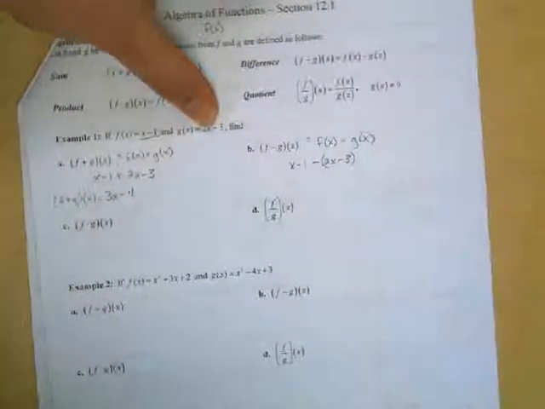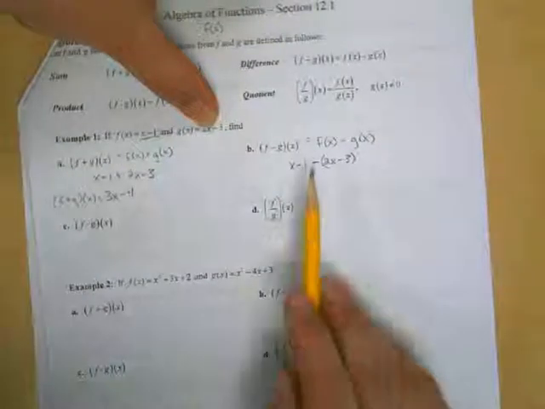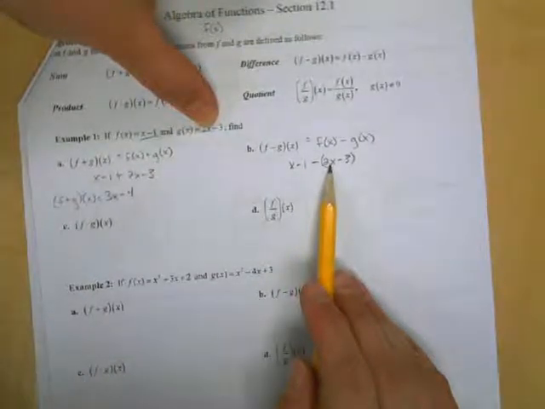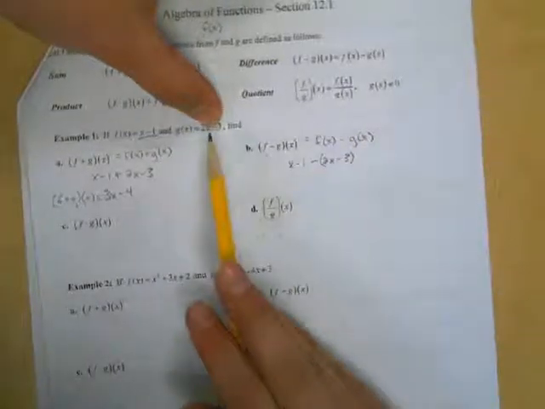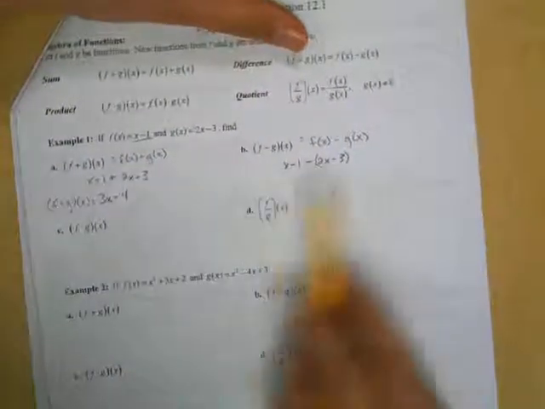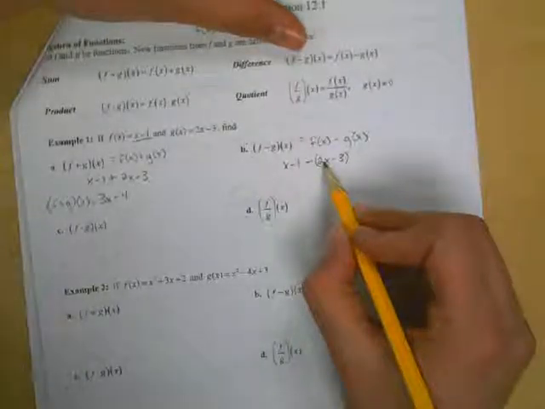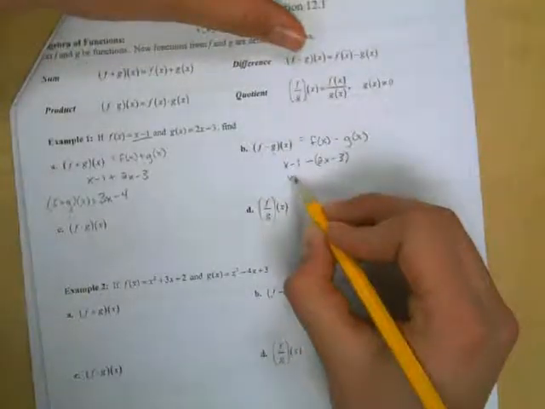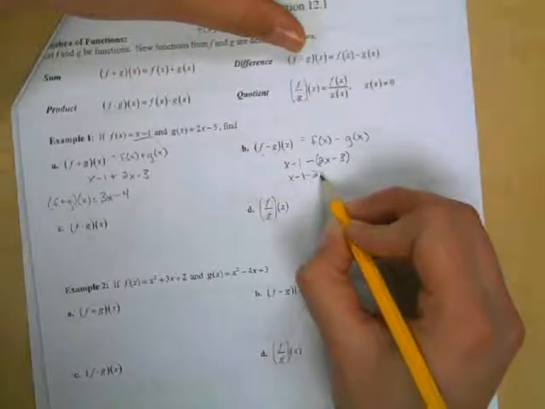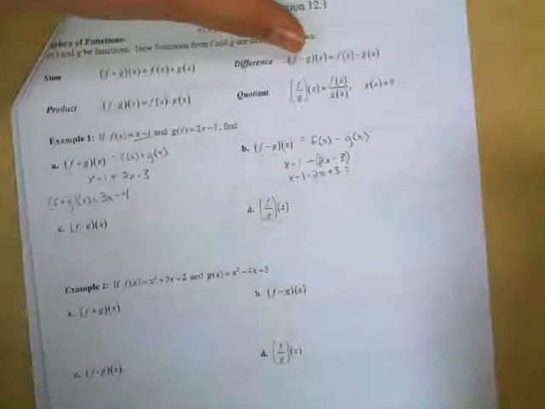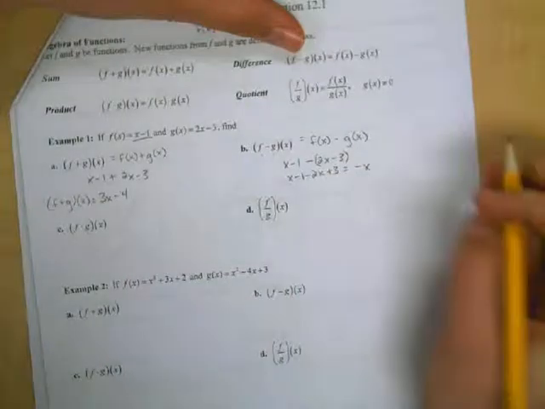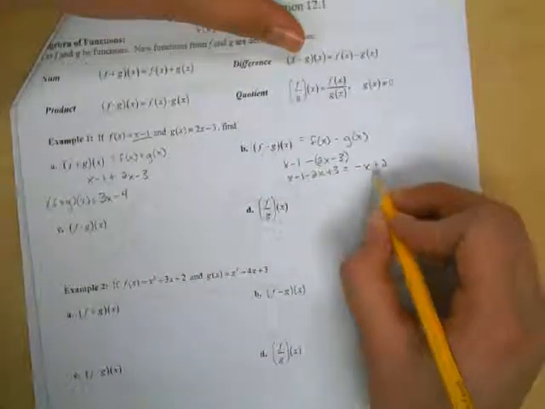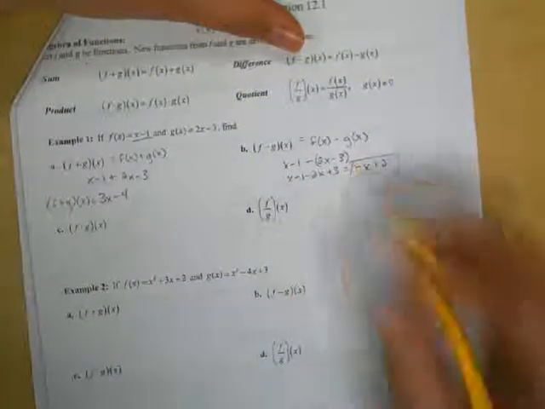So I have to use my parentheses. If I just put minus, then I'm only going to subtract that 2x. But they wanted me to subtract all of g of x. Well, g of x is 2x minus 3. So we're going to subtract these two functions, which means I distribute that negative. So I get x minus 1 minus 2x plus 3, and then combine like terms. So x minus 2x is negative x, and negative 1 plus 3 is positive 2. So we get negative x plus 2, and that would be my final answer there.